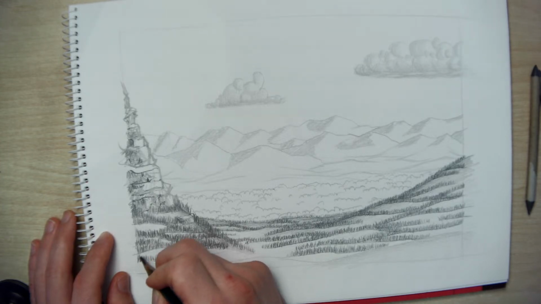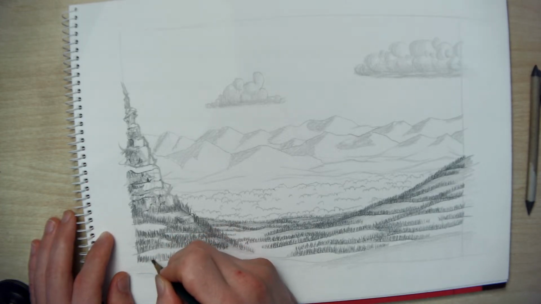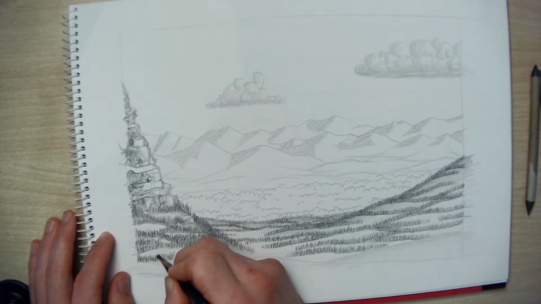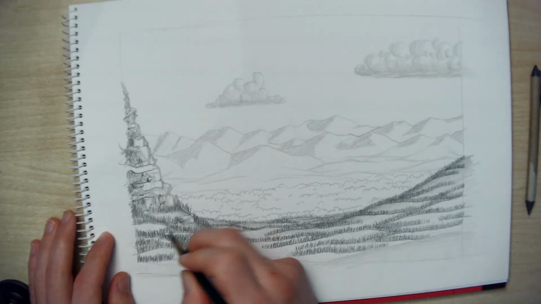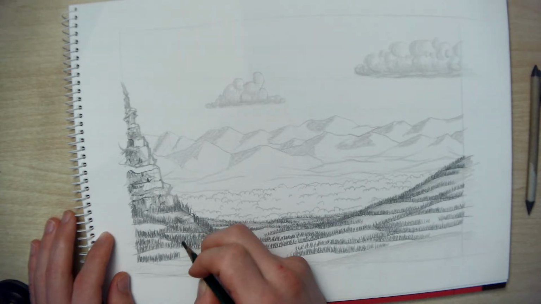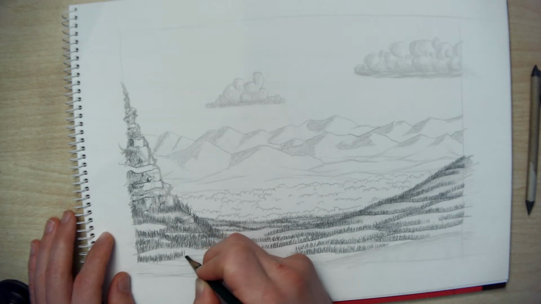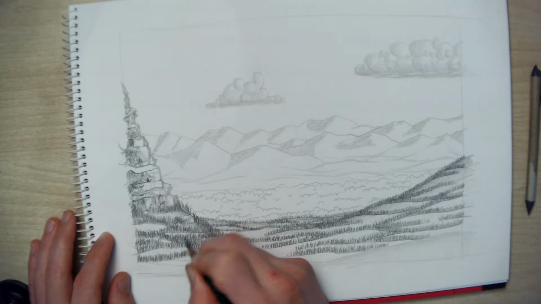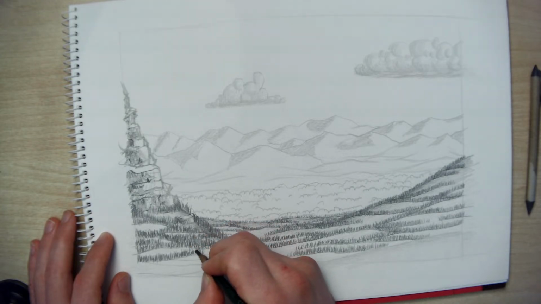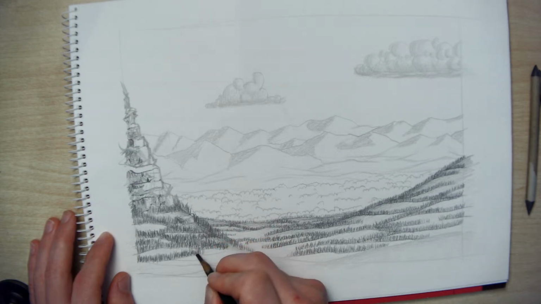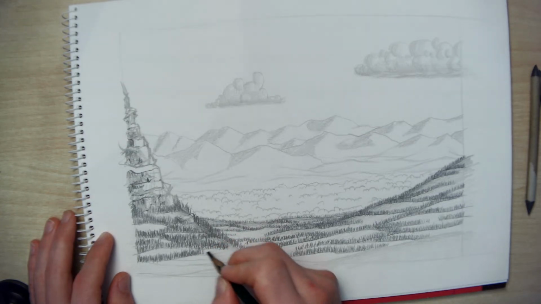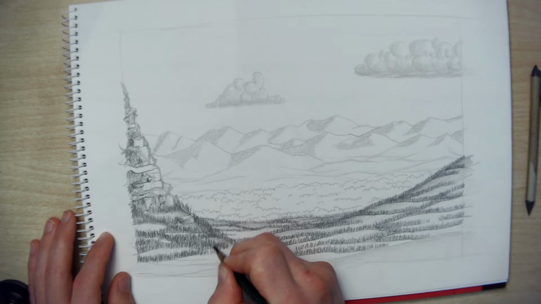Going over here, outside of the frame, once more. As you know, we go outside of the frame to make it look like our scene continues in a real landscape. Connect things to the edge of your drawing and your painting to make it look like a real scene.